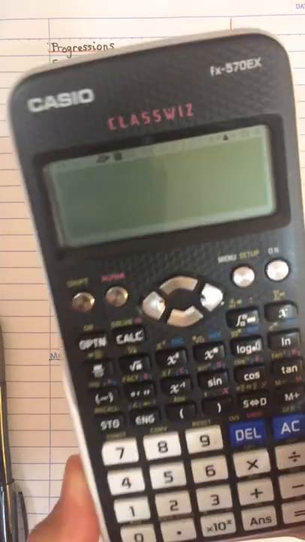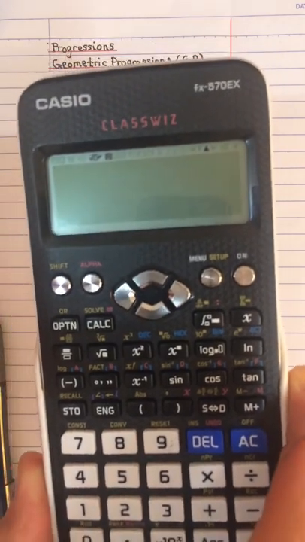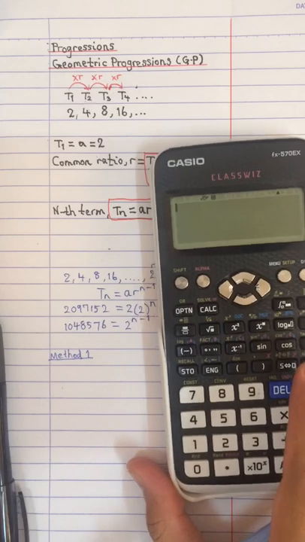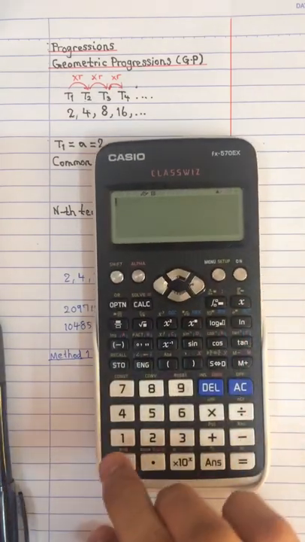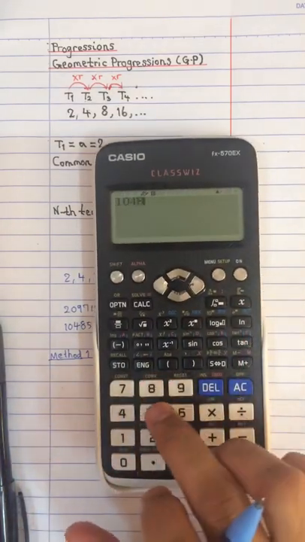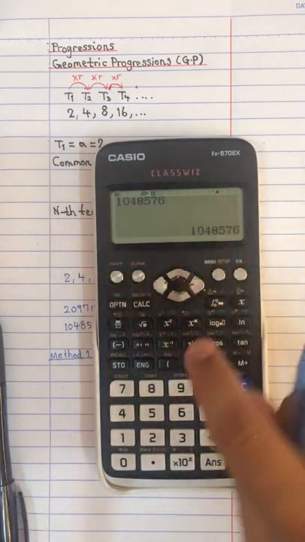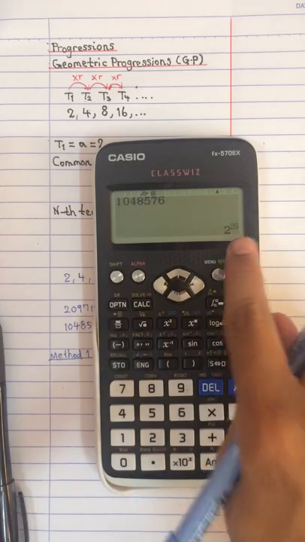If you have this calculator with you, the Casio fx-570EX, then it will be helpful for you to solve this question. What you do is you simply press 1048.576 and then you press equal. You press shift and then you press factor. So it will factorize for you.